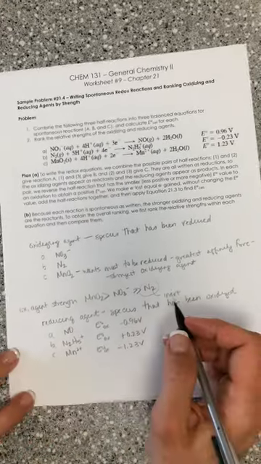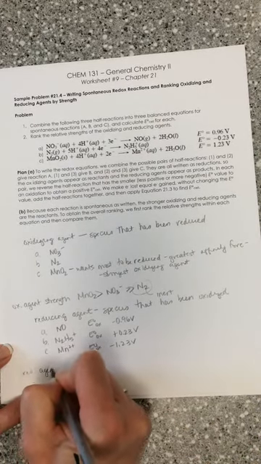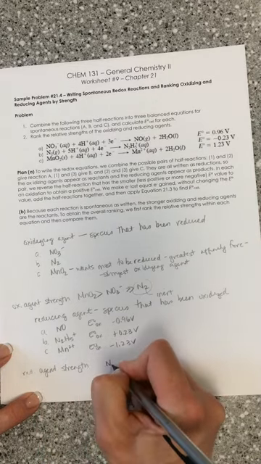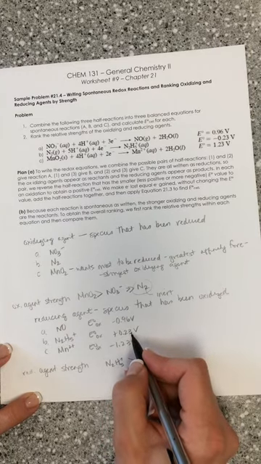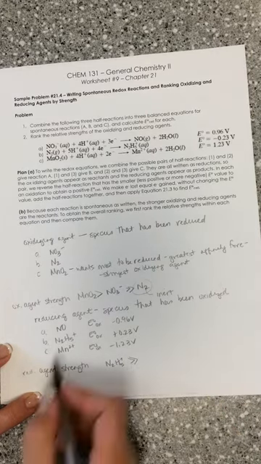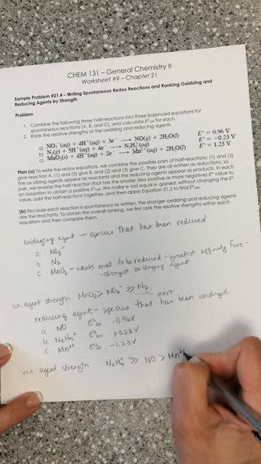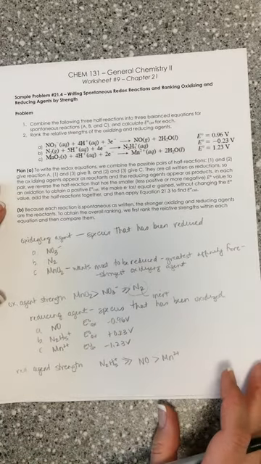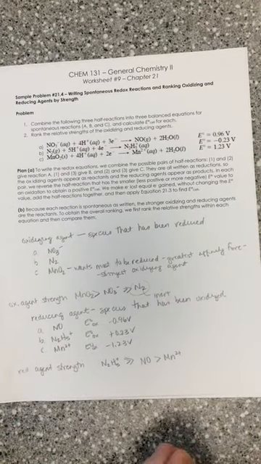So again, if we draw a little trend here, we've got reducing agent strength. N2H5+ is going to be much greater, and we can even say it's much greater than NO, which is greater than Mn2+. So kind of some qualitative things here that we can take from quantitative reduction potentials or oxidation potentials.